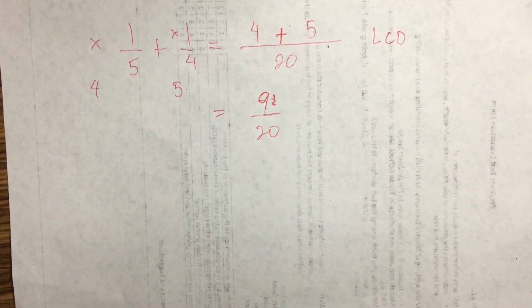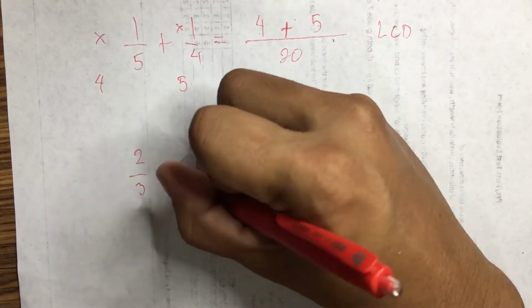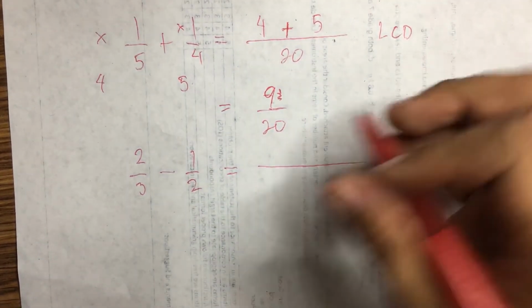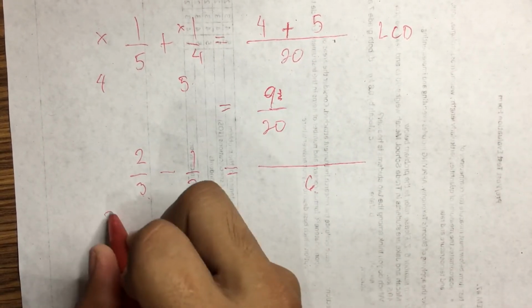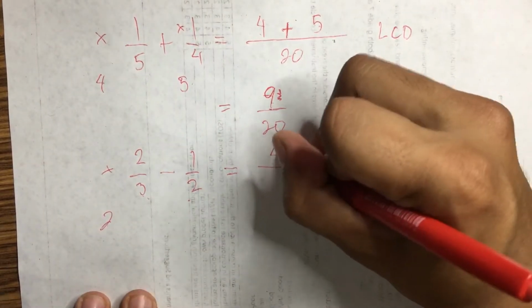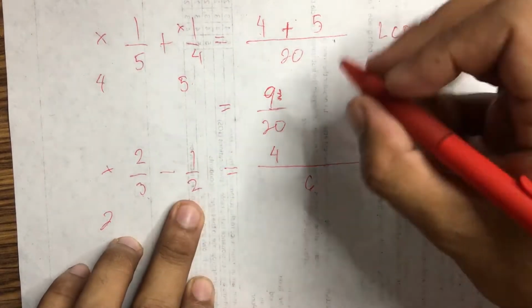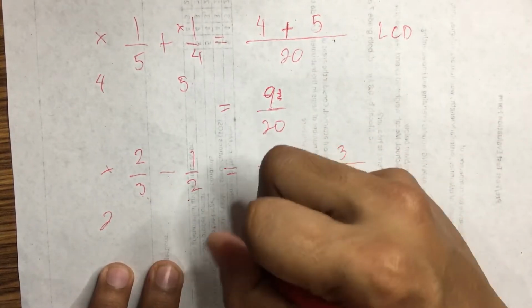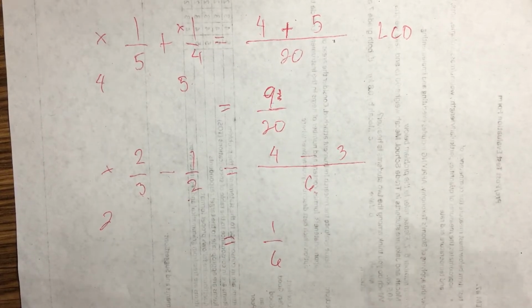Next, the second example is 2/3 minus 1/4, 1/2 rather. So we have 2/3 minus 1/2. Get the LCD. 2 times 3 is 6. 6 divided by 3 is 2, times 2 is 4. 6 divided by 2 is 3, times 1 is 3. Then copy the symbol, negative or minus. 4 minus 3 is 1/6. And that is now our final answer.